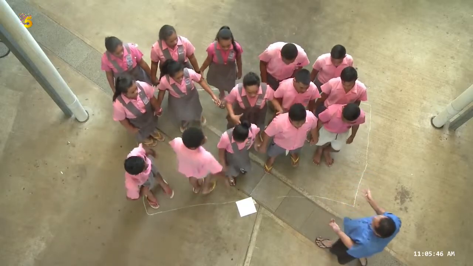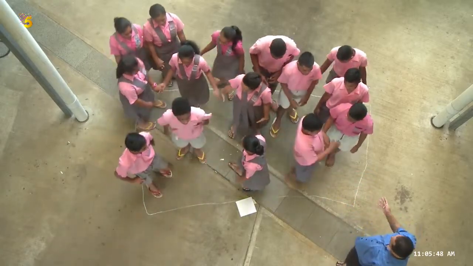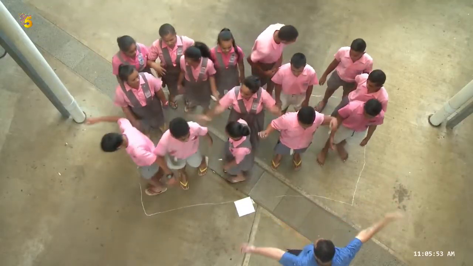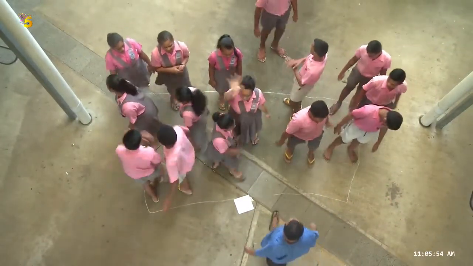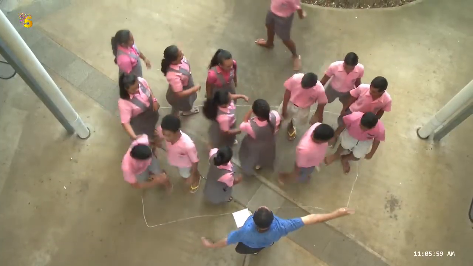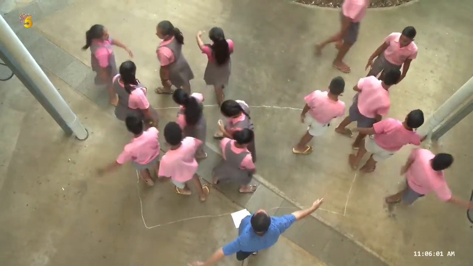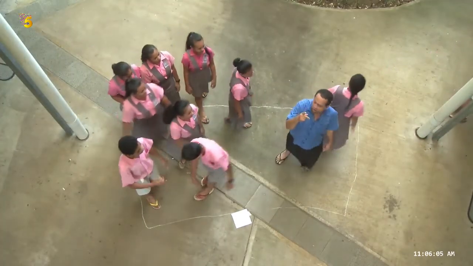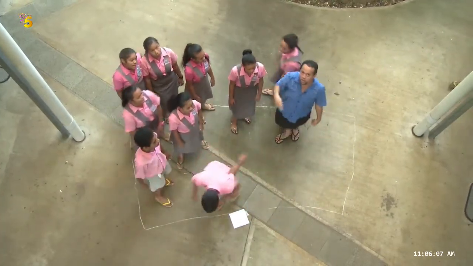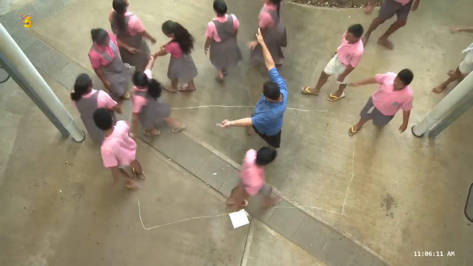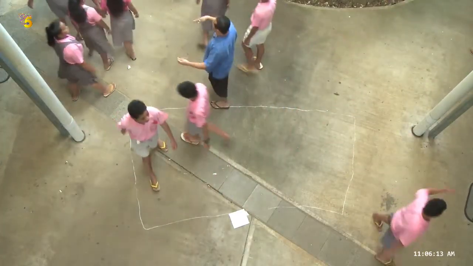Particles of gas spread all over. You can come out of the container. Say that this is the container. Scatter. You see? That's how the particles of gas behave. Scatter. Do not hold hands.